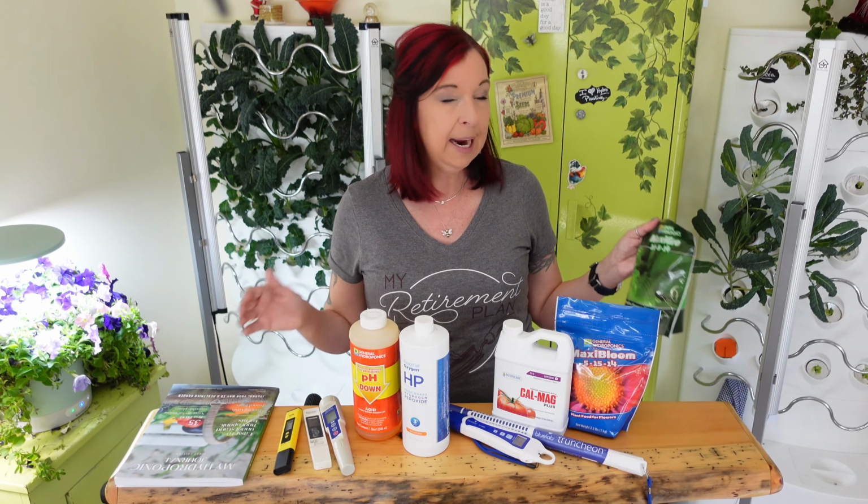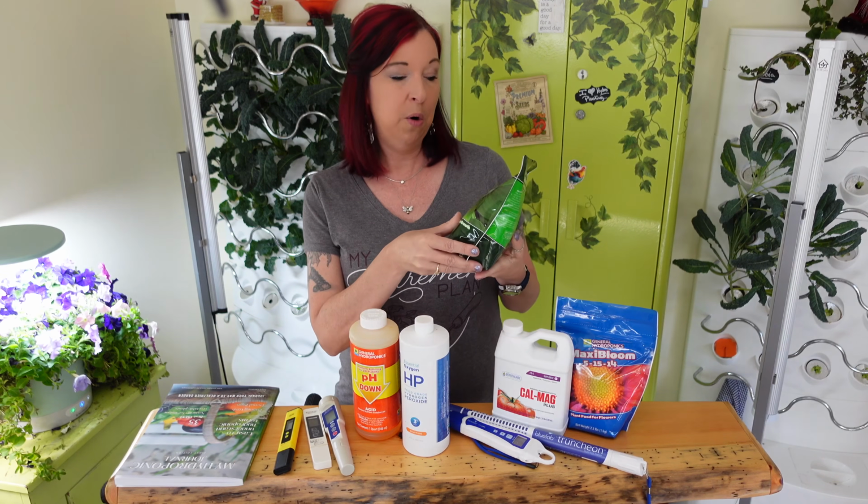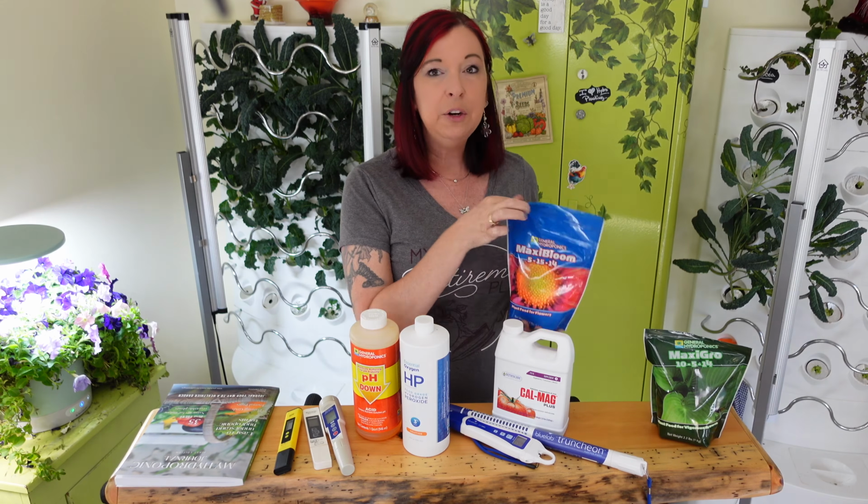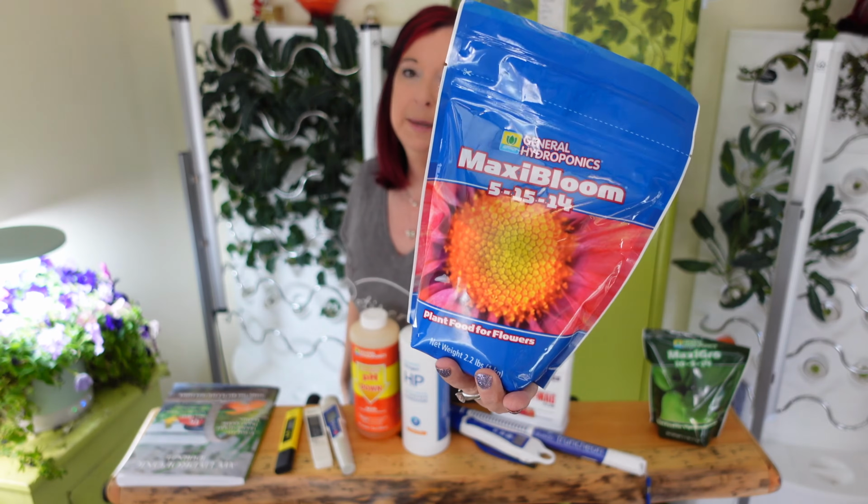General Hydroponics has a Maxi Grow, and Maxi Grow is going to be just your starter one that you can use for any plants if they don't flower. Once you get into a flowering phase and you have things like tomatoes or maybe even sugar snap peas and green beans, when that flower starts coming out, then you will want to go to Maxi Bloom.